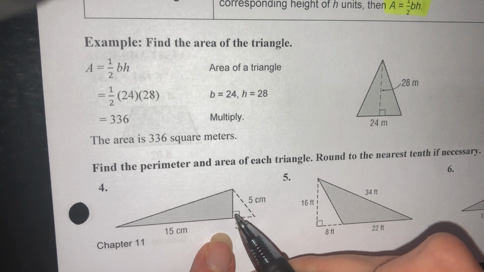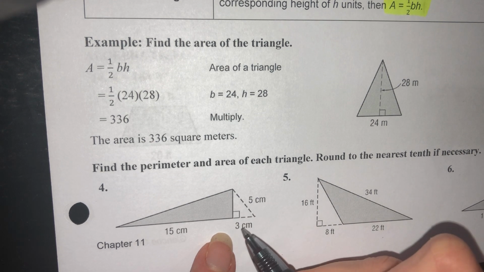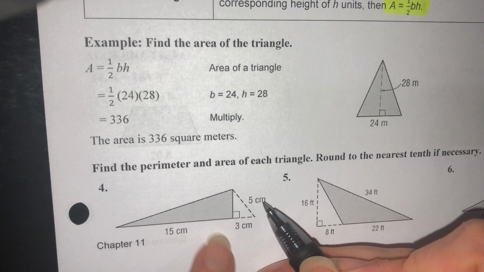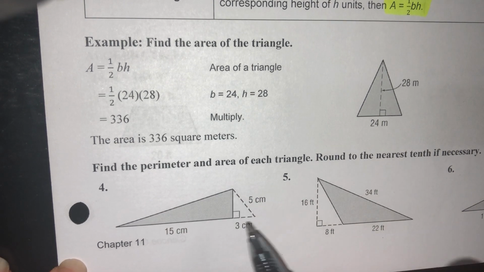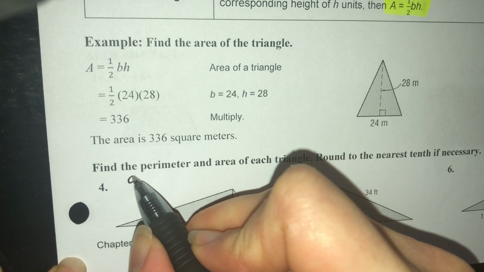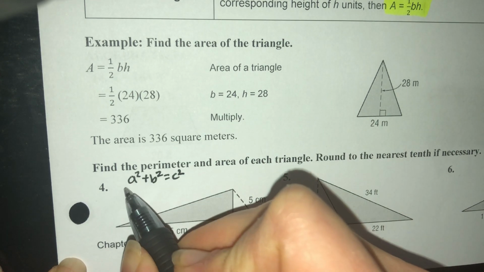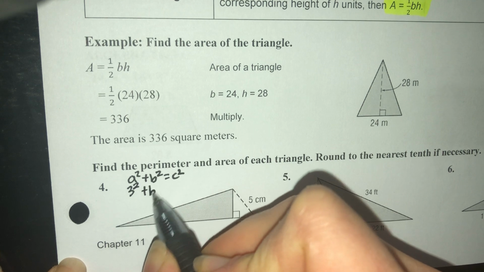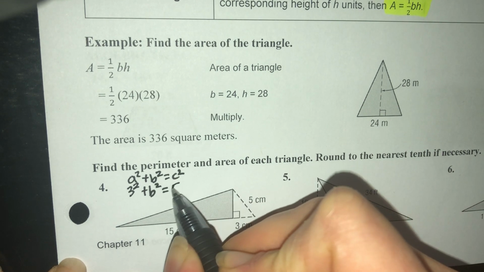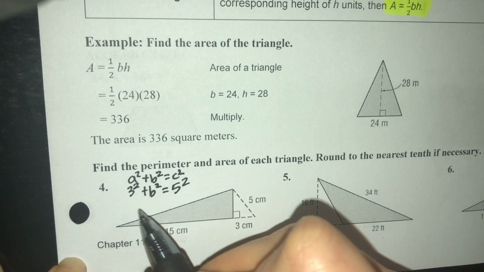Some of you may remember that there's a Pythagorean triple with a leg of 3 and a hypotenuse of 5. And if you do, you probably could tell me the height very quickly. If not, that's okay. We can use the Pythagorean theorem to find that missing height. So we would go a squared plus b squared equals c squared. 3 squared plus b squared equals 5 squared. The hypotenuse is the longest side across from the 90-degree angle.